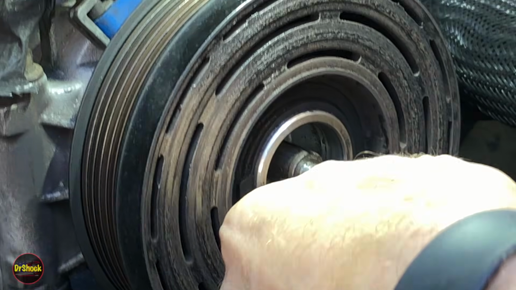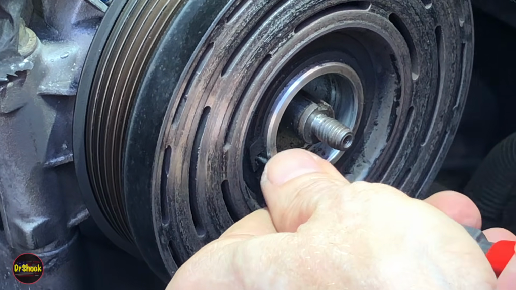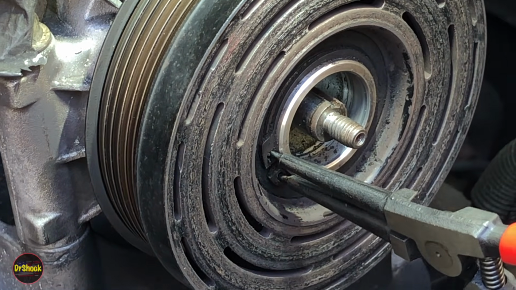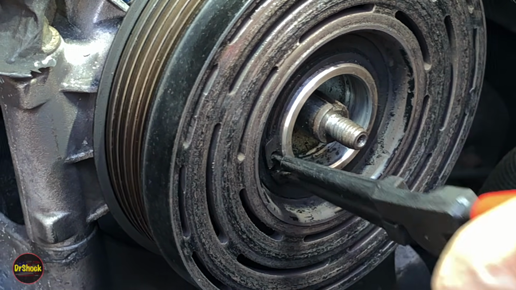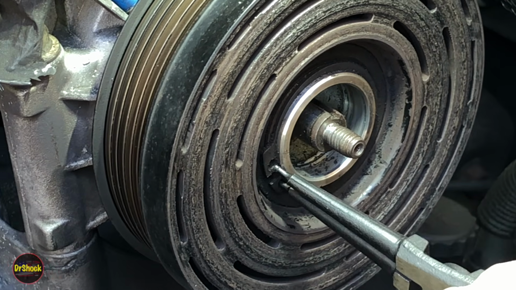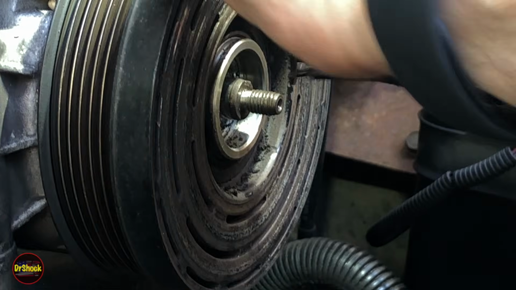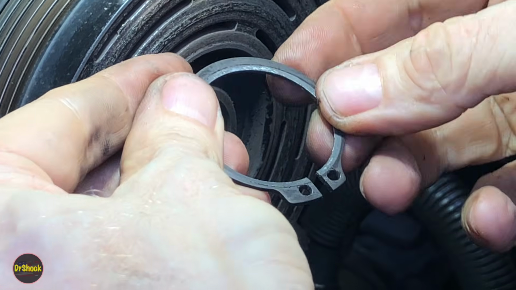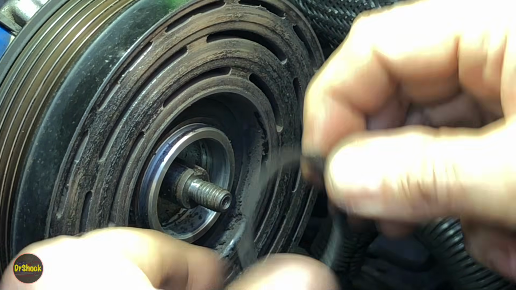Let's see if this pair of pliers will work or if it's too big. No, that should work. You definitely want to have some eye protection because these can take flight. And they're usually directional, like a bevel on them. So we just want to make sure we remember that this side faces out.